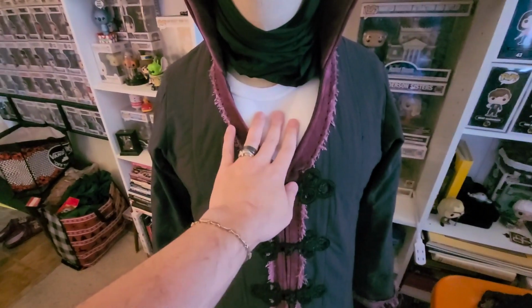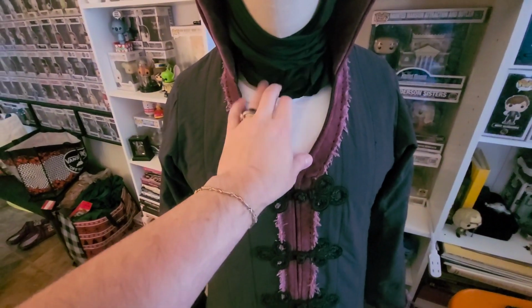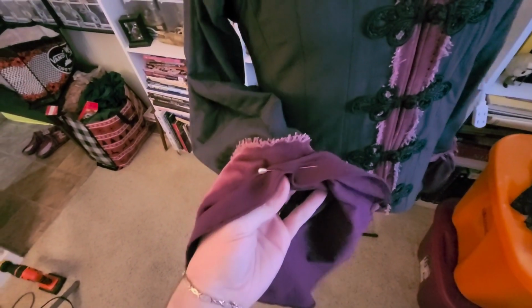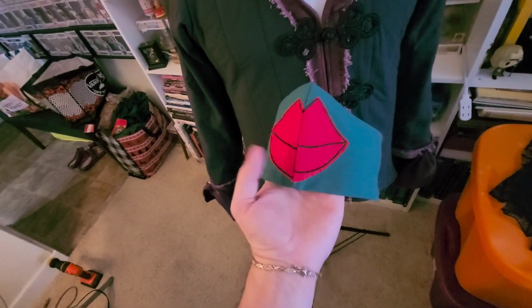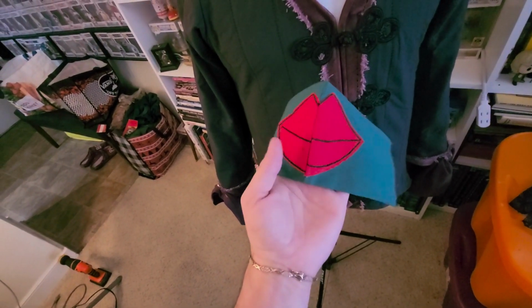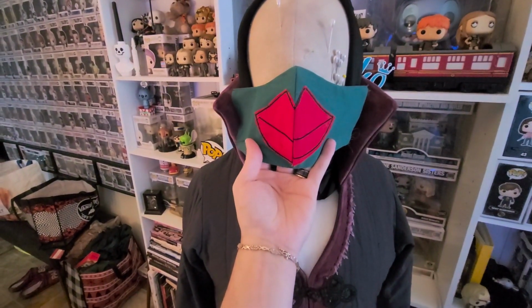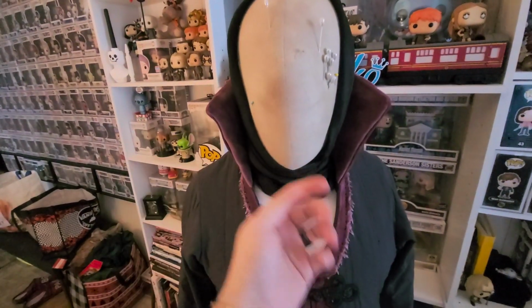Now I need to figure out some other things like the headdress. And what am I doing with the sleeve? I don't know. I also need to remake the face mask. One, it doesn't line up. Two, I don't like the color. And three, why does it look like a ball gag and not a set of lips? So that's going in the trash.